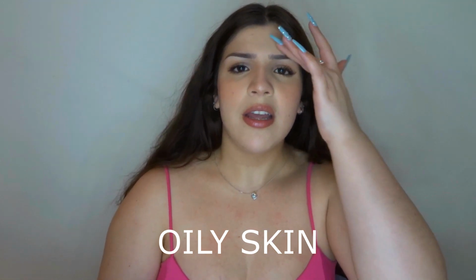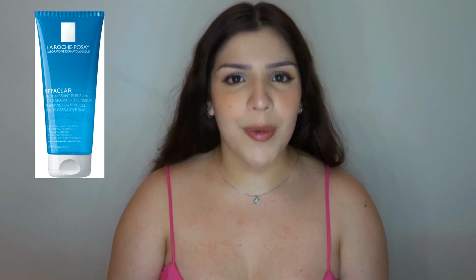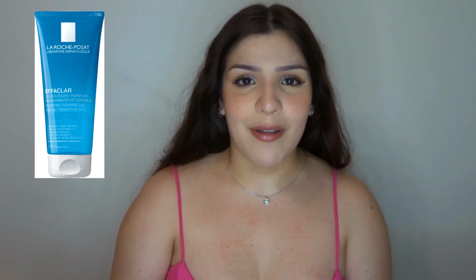So now I'm gonna go into the little skincare package for oily and combination skin. So for cleanser, we have the La Roche Posay Effaclar Purifying Foaming Gel Cleanser. That is a mouthful. Essentially, foaming cleansers will draw out some of the oils and impurities that you have on your skin. So if you have oily combination skin, that is a great option for you.